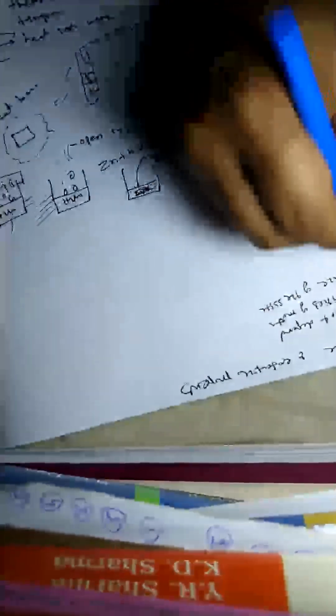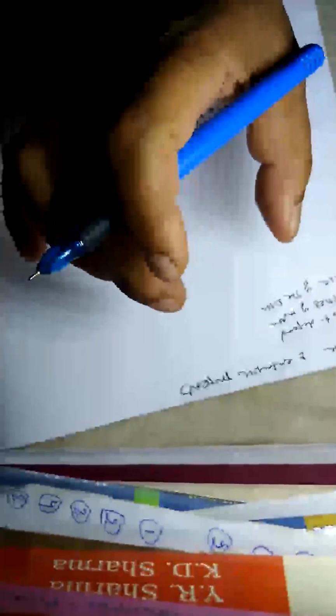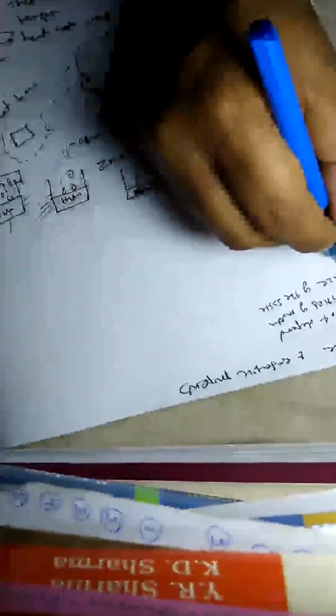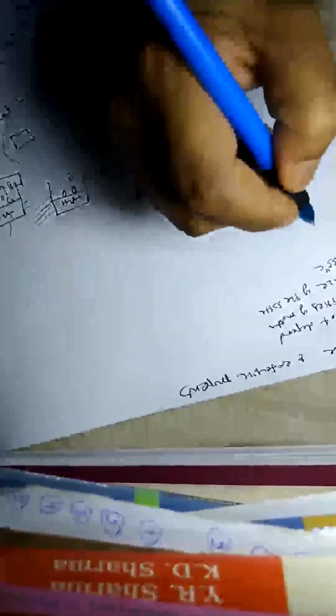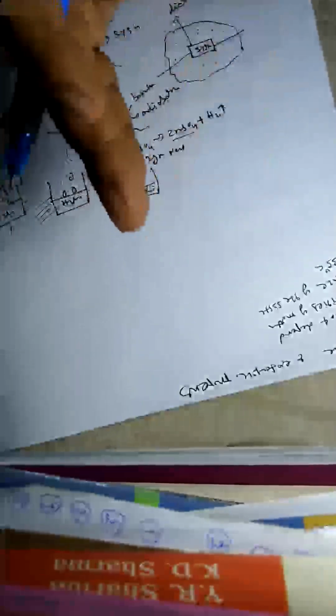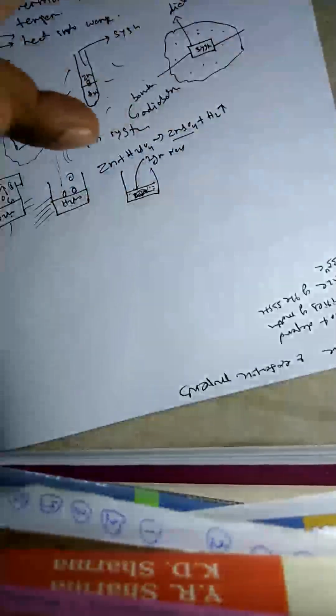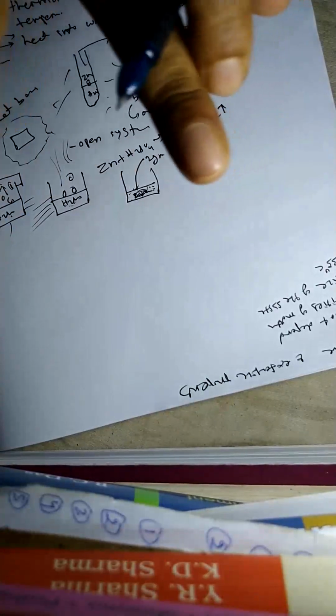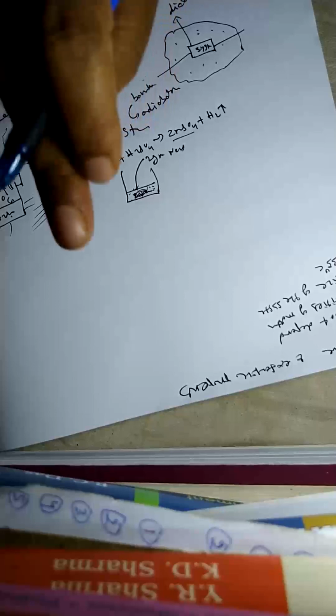An example is temperature. Suppose in your room, in the summer season, the temperature is 25 degree centigrade. Now you divide your room into four parts by giving imaginary boundaries, so your room is divided into four systems.